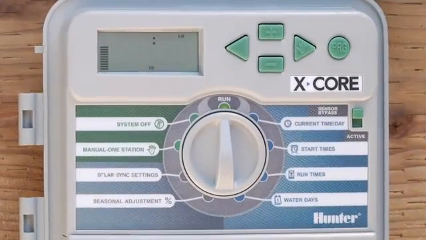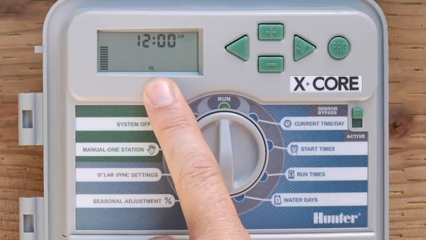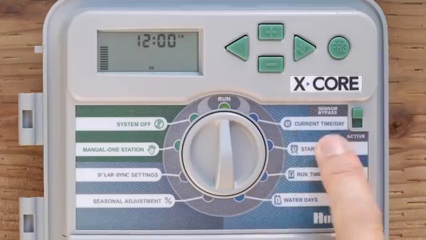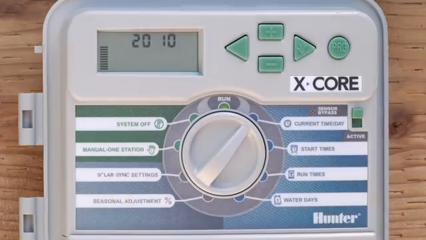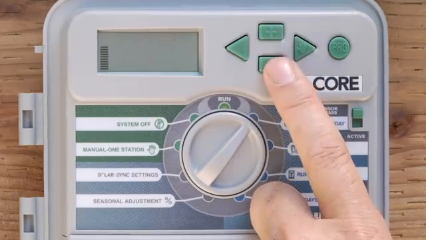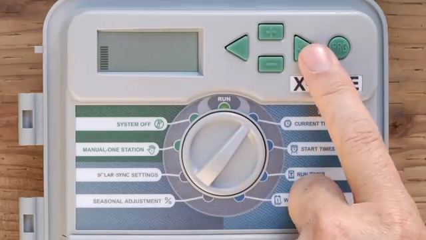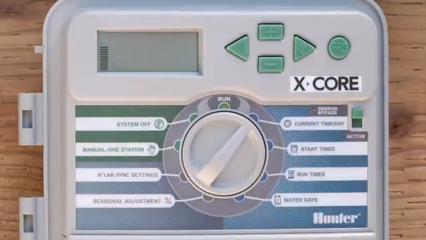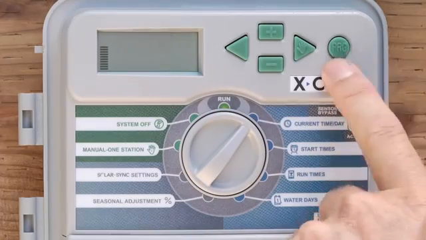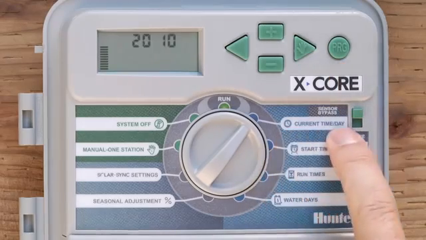So we've plugged in the Xcore controller, and you'll notice that the current time of day is flashing. It shows 12 o'clock, so we're going to begin by setting the current time and day, which is the information of today. We're going to use the buttons up here to do so, and there's the plus and the minus button, and we're going to use those to change up or down whatever is flashing. We can use the right arrow or the left arrow to scroll backwards or forward through the different choices. The PRG button is to be changed from programs A to B to C, but we'll make those selections at a later moment in the video. For right now, it's current time and day.